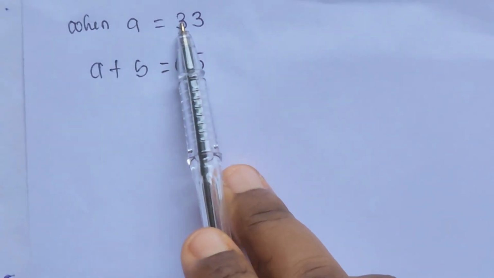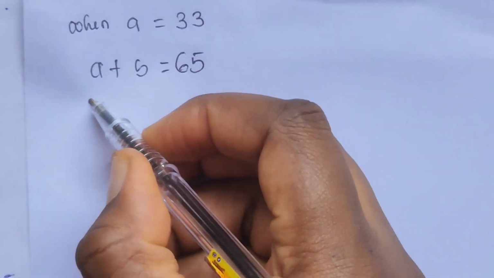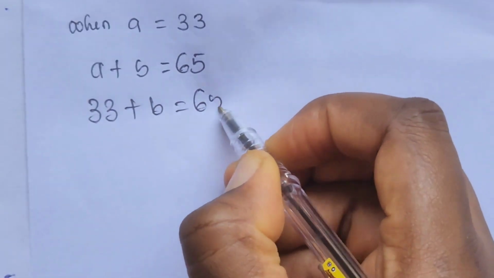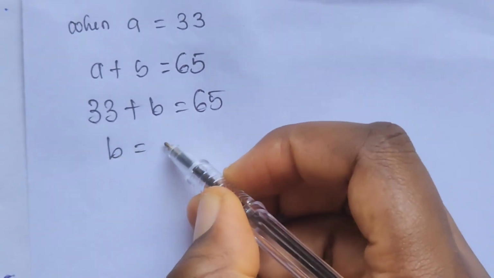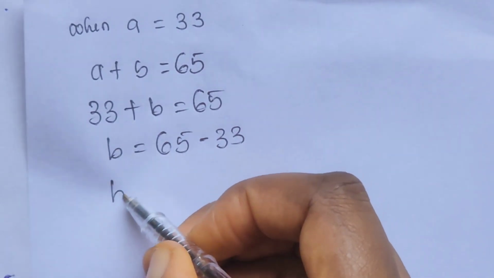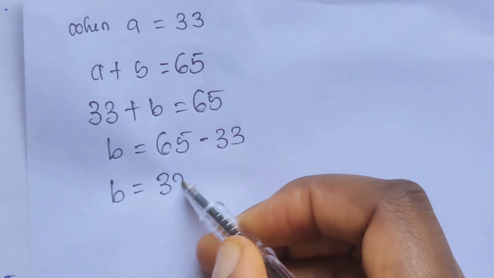So when a is equal to 33, we have a plus b to be equal to 65. So we have 33 plus b, all equal to 65. We have b to be equal to 65 minus 33. So our b is equal to 32.